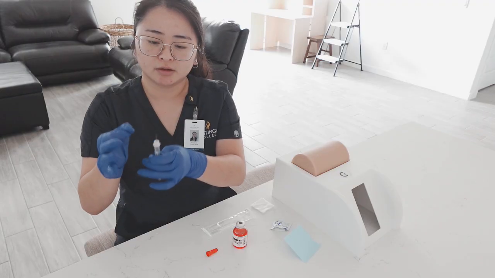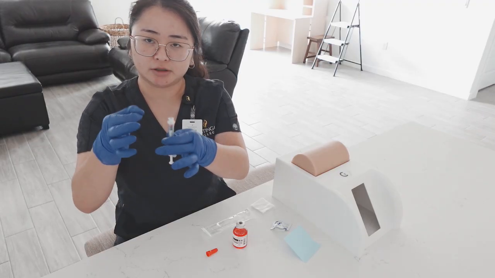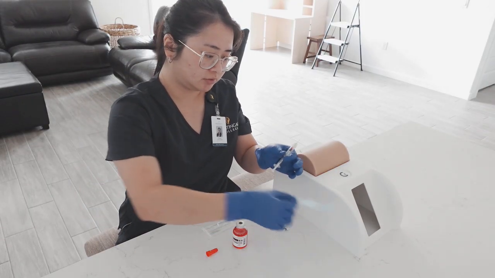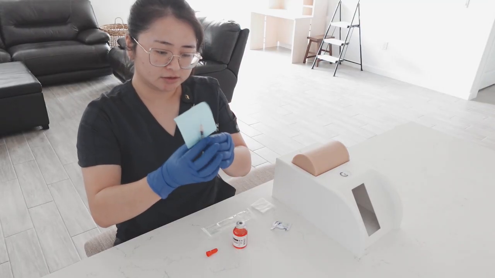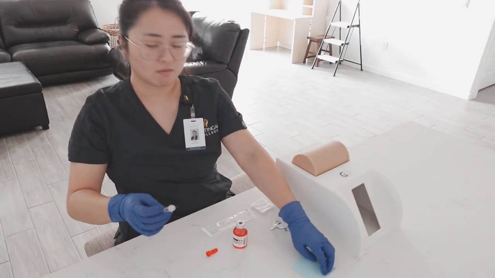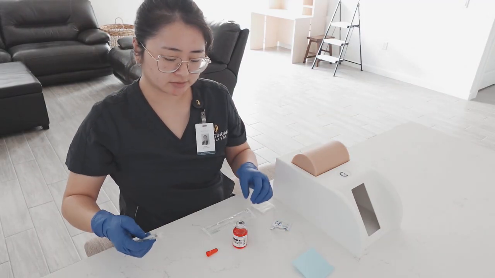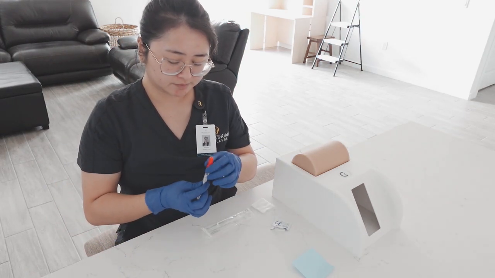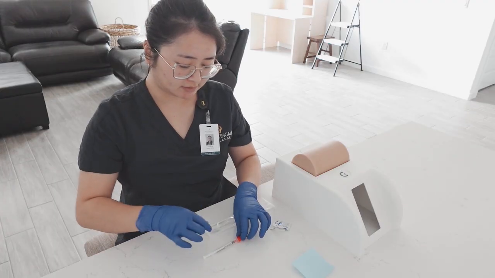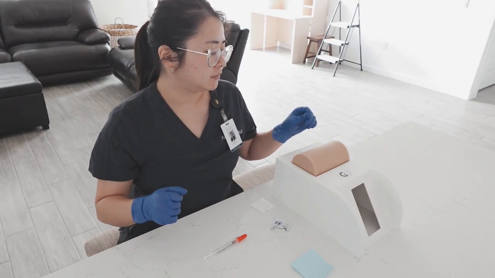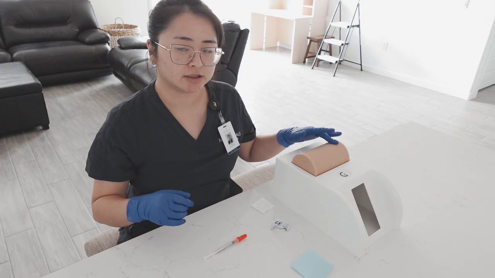If there are bubbles, then we will flick our syringe. I'm going to show you that it's 0.1 milliliters. 0.1 milliliters. Okay, so now that that's correct, we're going to use the swoop method. Let me put this on the side. We're going to use the swoop method. Go like this. Put that down for now. Throw that away. And then we're going to also assess the site for any lesions, any discoloration, and we're going to palpate for any tenderness.